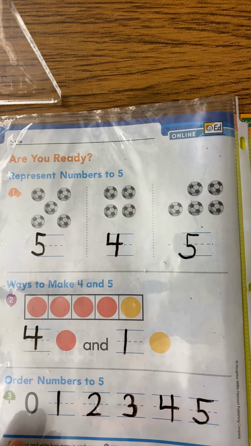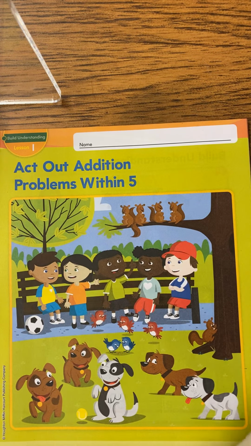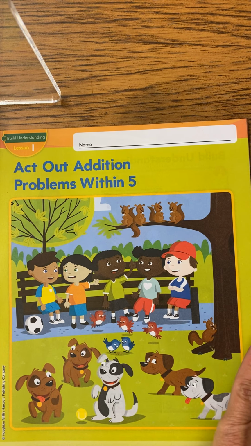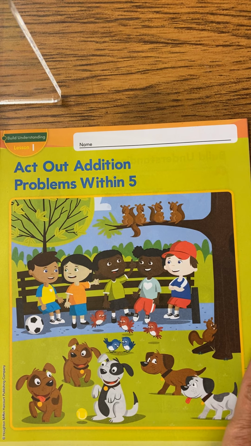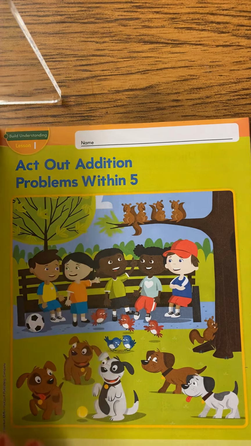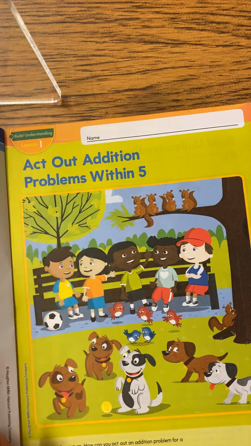Now, we're going to turn our page. So we're going over to this one. Let's take a look at this one. We have some children. We have animals. A lot of different kinds of animals, don't we? So let's count the children. I'm going to use my blocks on top of these children so I don't lose count.